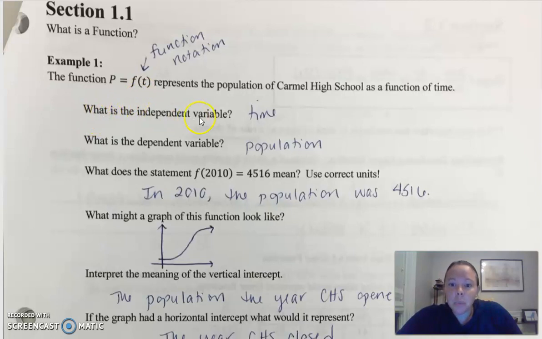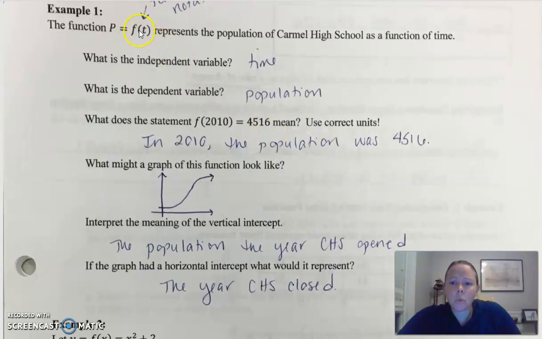So what is the independent variable? Time. And again, watch out for what follows the word of. What is the dependent variable? Well, depending on the time, the year, that's going to be the population. So that's your dependent. And time is almost always going to be your independent variable.